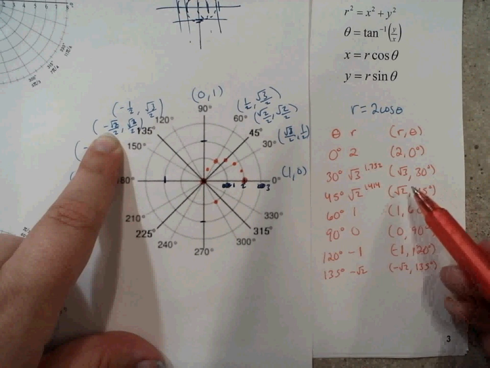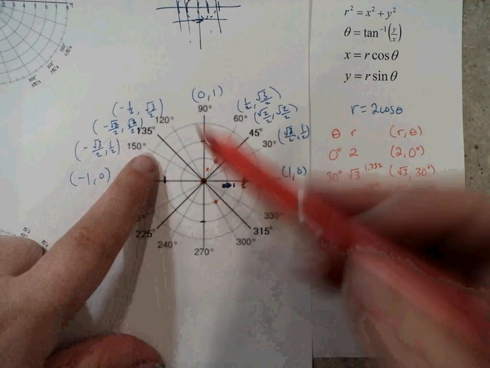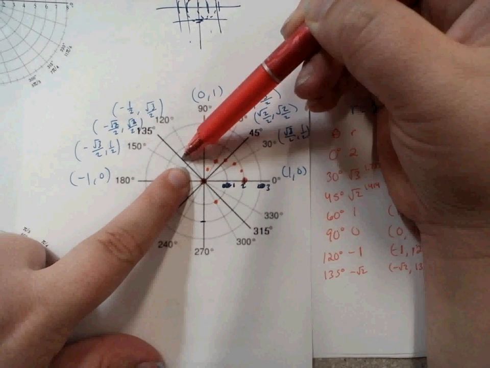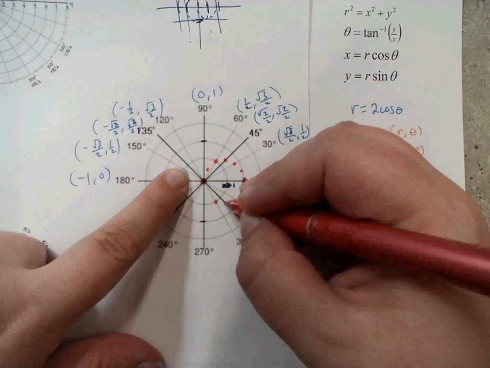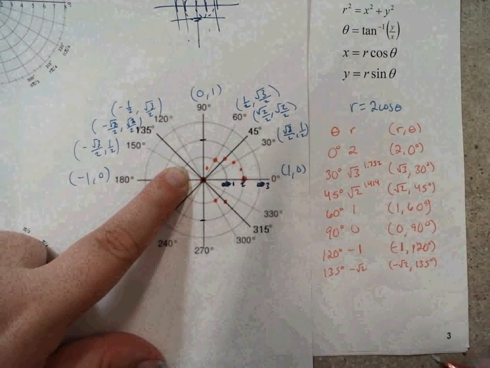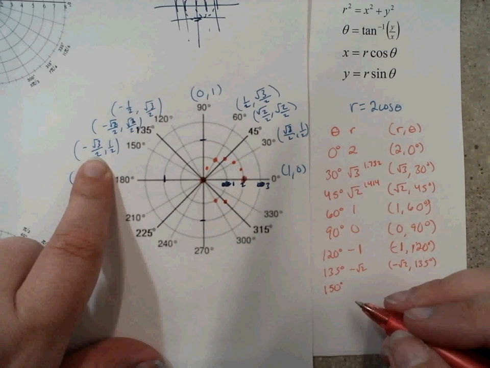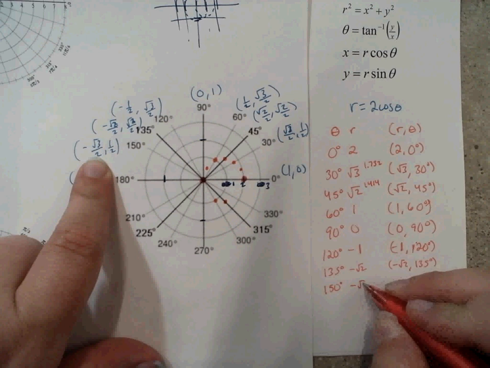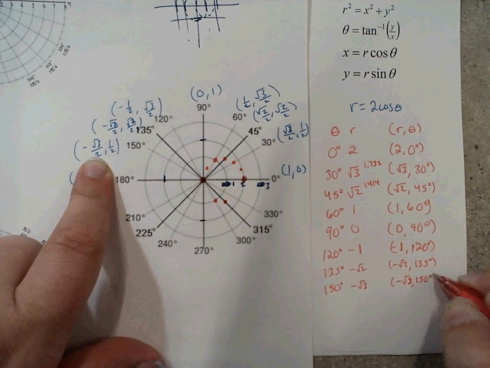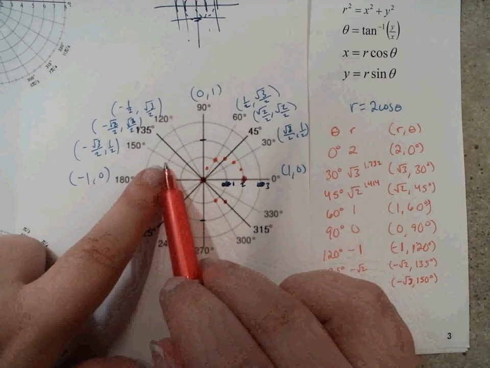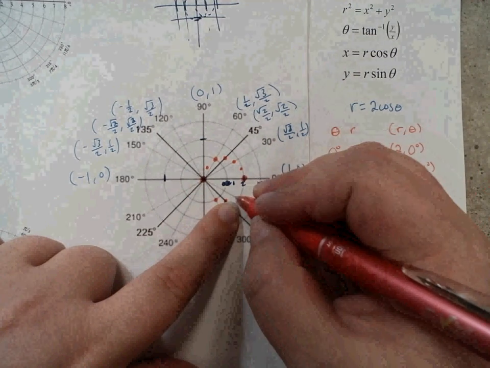So if I were to graph that coordinate point, that was the 1.414, so negative 1.414 at 135 degrees. So 135 degree rotation, and then pop back over and do a negative 1.414. So somewhere in here. Okay, and then 150 degrees. The cosine is negative square root of 3 over 2, so that would be a negative square root of 3. So negative square root of 3, and then 150 degrees. So rotate 150 degrees and then pop back over negative square root of 3, which is negative 1.732. So somewhere in here.